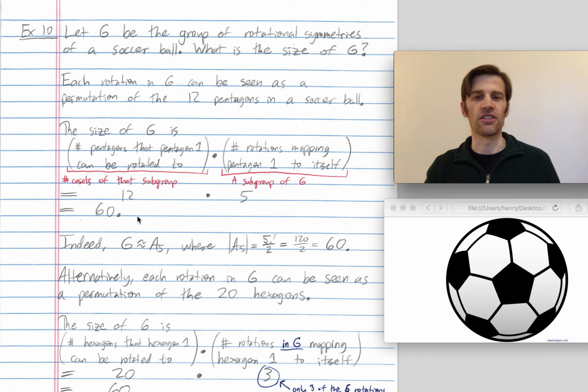That's the correct answer. The group of rotations of the soccer ball turns out to be the alternating group on 5 elements. The size of the alternating group on 5 elements is 5 factorial divided by 2. Remember, the symmetric group on 5 elements has size 5 factorial. So that's 120 divided by 2, or 60. So we haven't proven that this group is A5, but we have used the orbit stabilizer to at least find some clues about this group, that it has size 60.